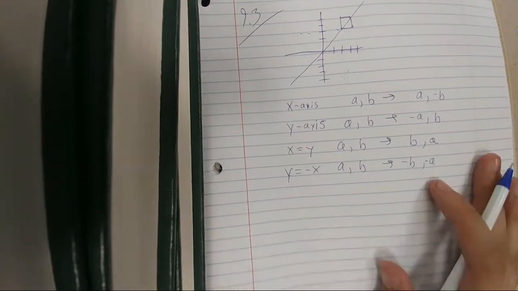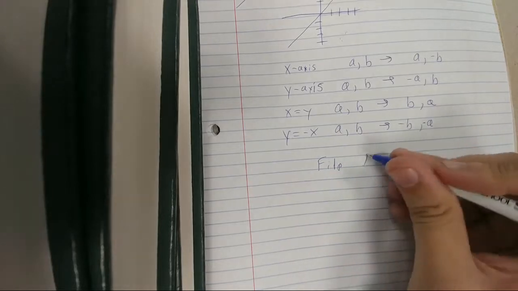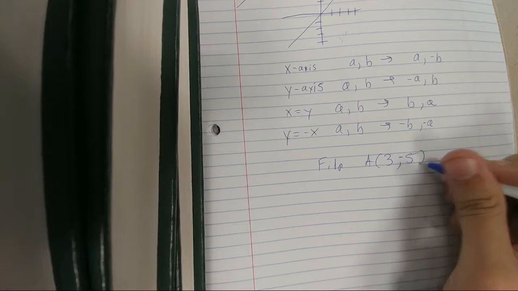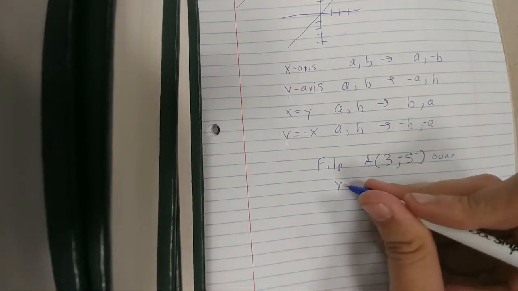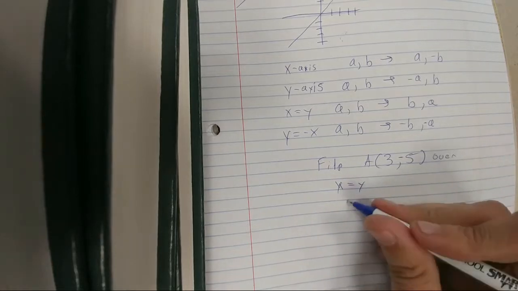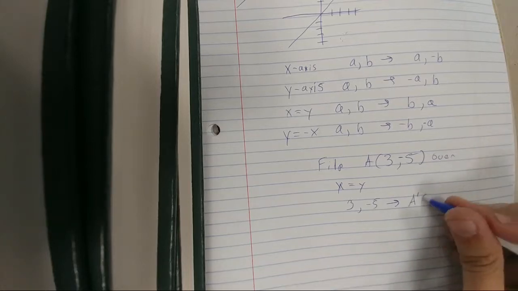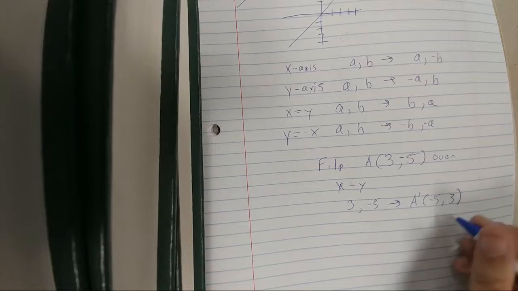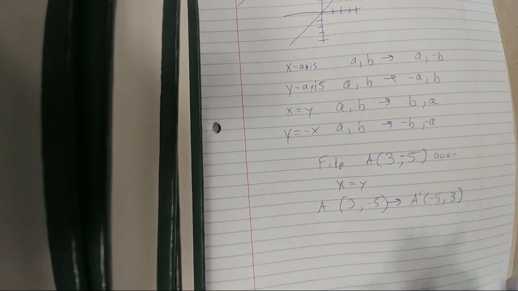And then usually I just ask you a problem like flip A of 3 comma negative 5 over x equals y. Well, 3 comma negative 5 will become, this is the image, negative 5 comma 3. Pre-image, image. That's a reflection.